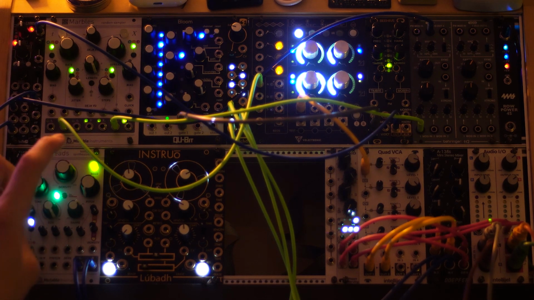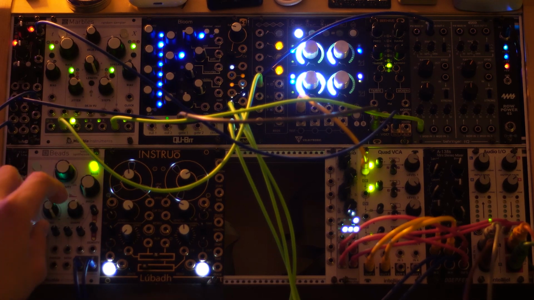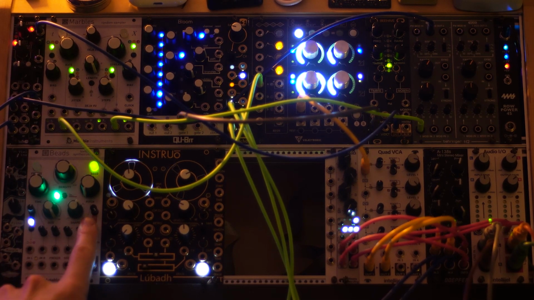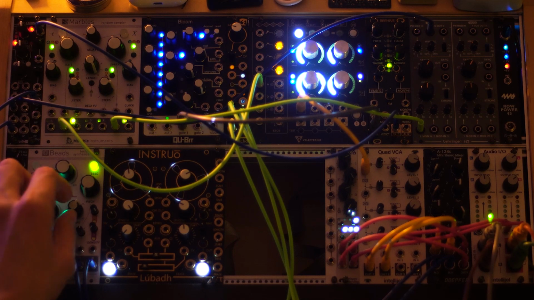Now, what I want is the shape of the sample every time it changes to be smooth. So as you can see here, I've got it on this nice almost sine wave, like frequency wave, so that it doesn't become too abrupt.